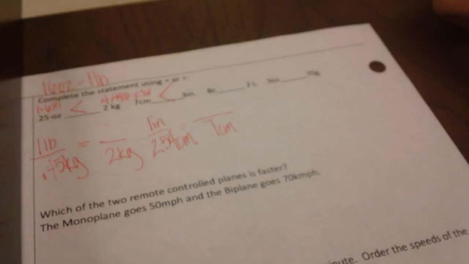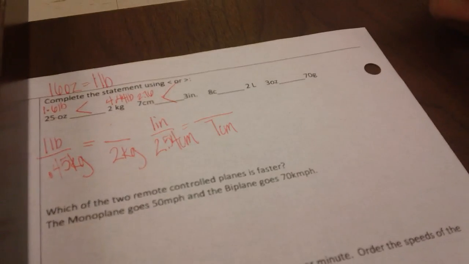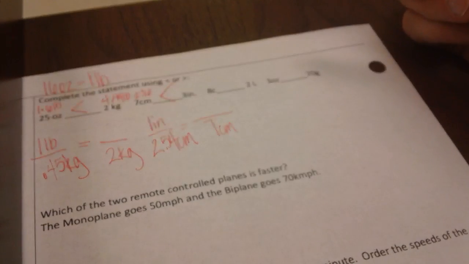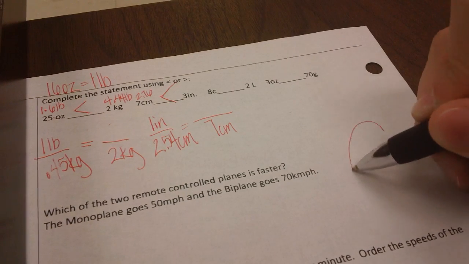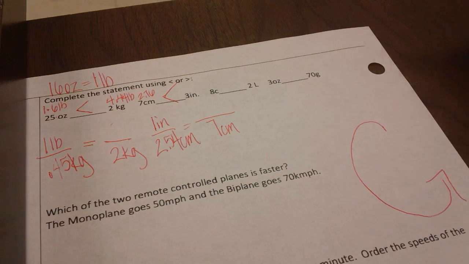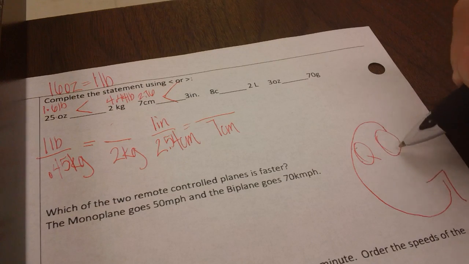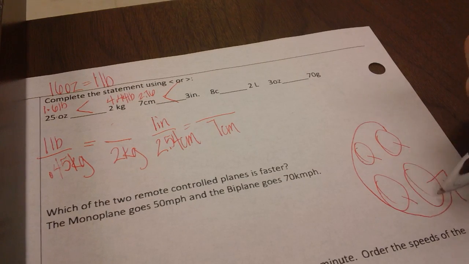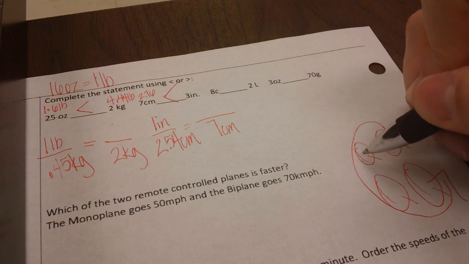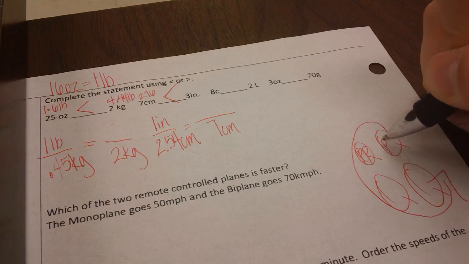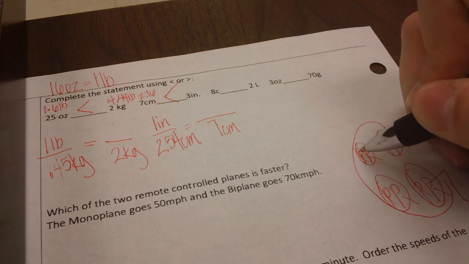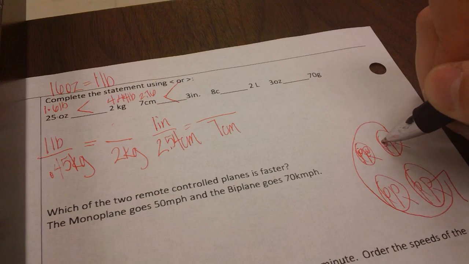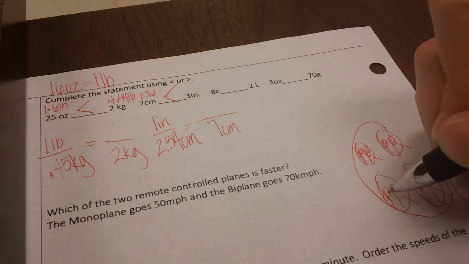On the next one, I have 8 cups and 2 liters. On this one, we have to know our Land of Gallon. So you may want to write this down. In the Land of Gallon, there are 4 queens. And each queen has a prince and a princess. And each prince and princess has 2 cats, which represent cups.